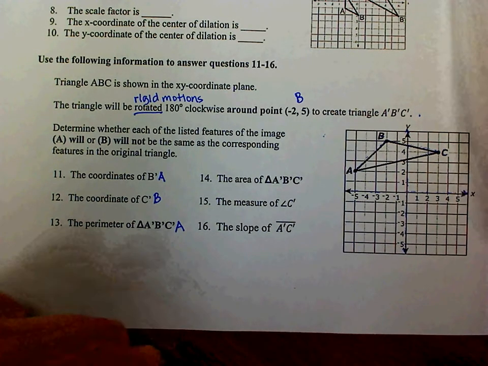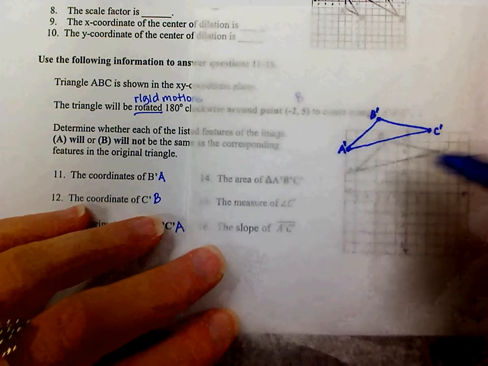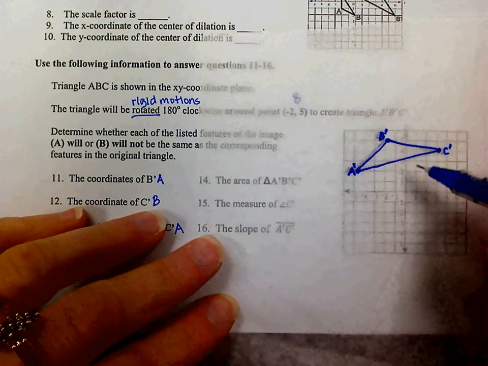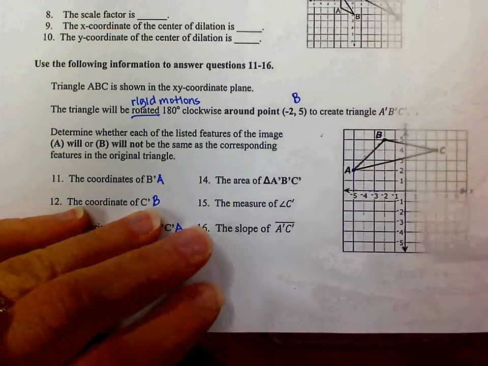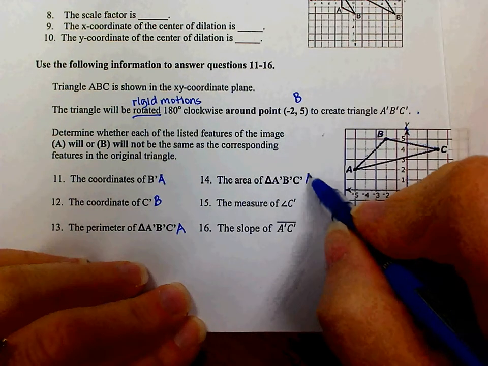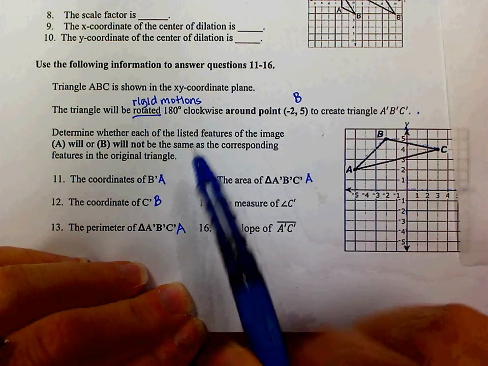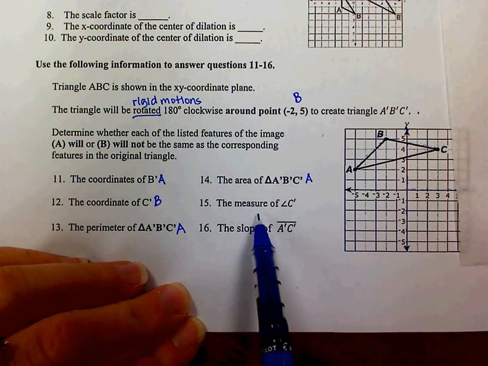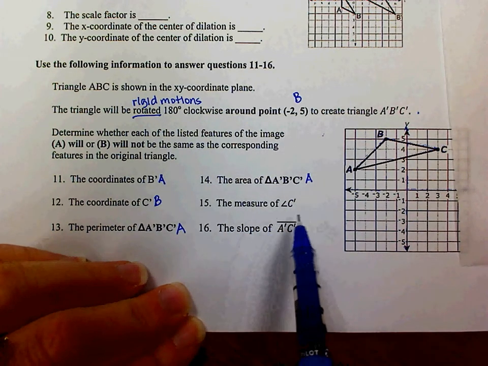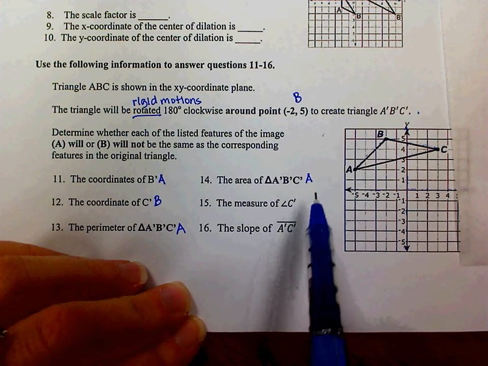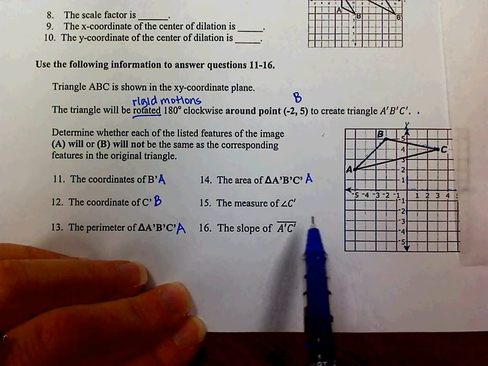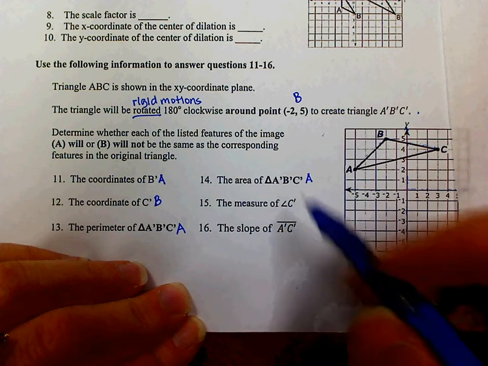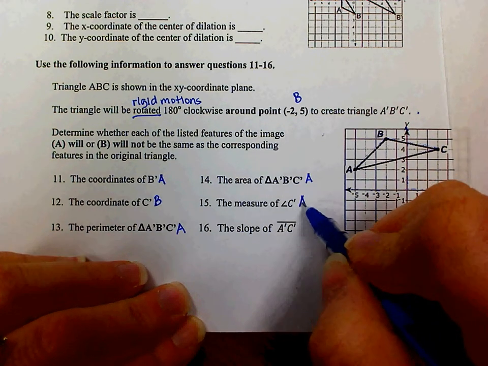Same thing for the area. Since the lengths of the sides did not change, the area, the inside space, is not changing either. So this will also be the same. Remember that rigid motions preserve angle measure, so none of those angles changed any degrees either. B prime would be the same as B, A prime the same measure as A, and C prime has the same measure as angle C. So this will be the same as.